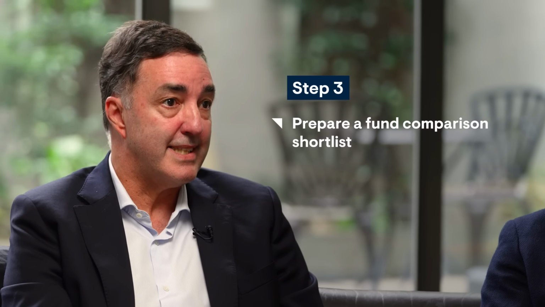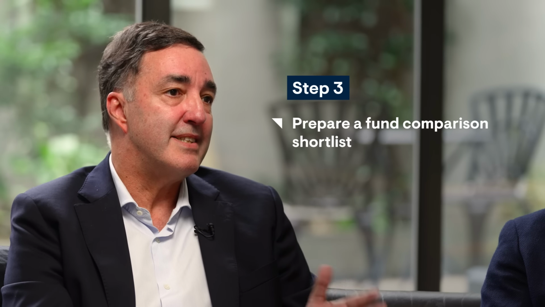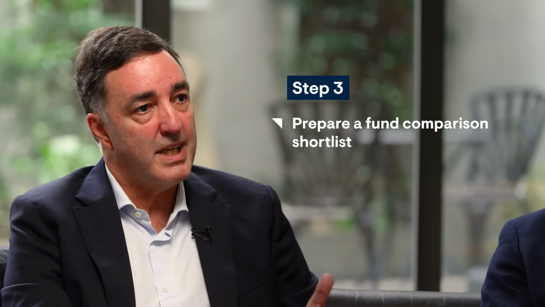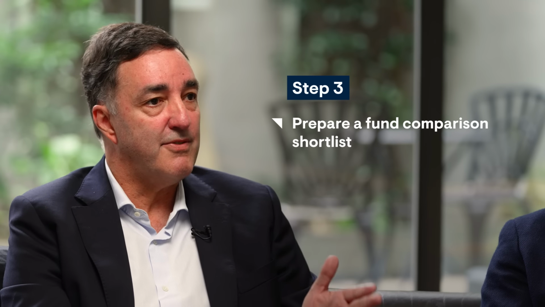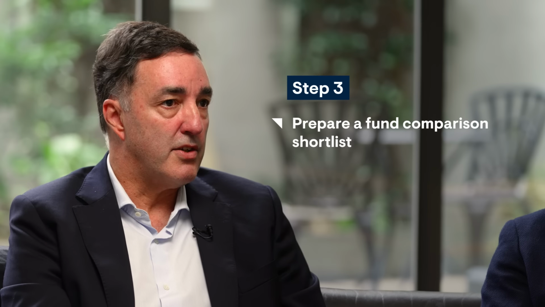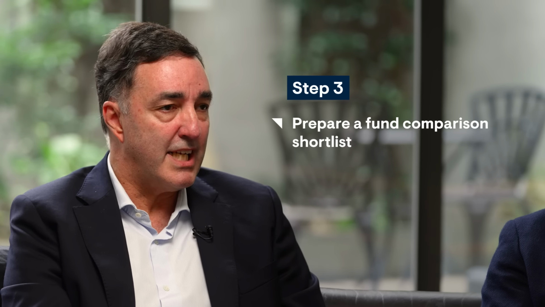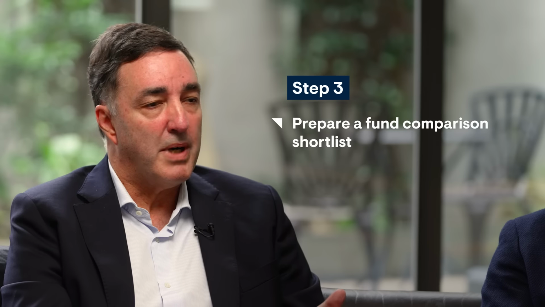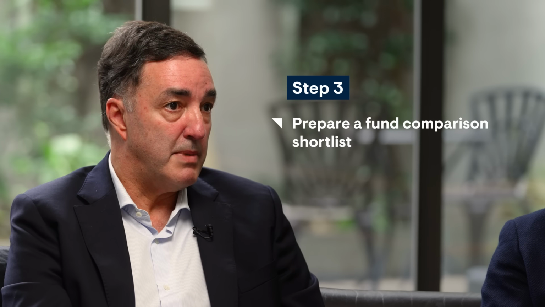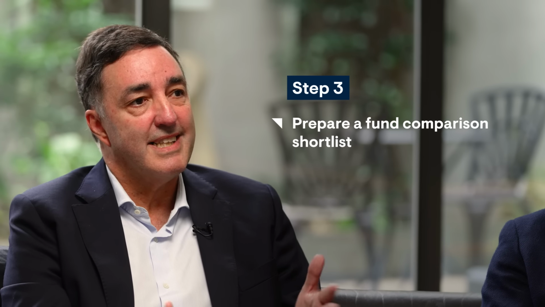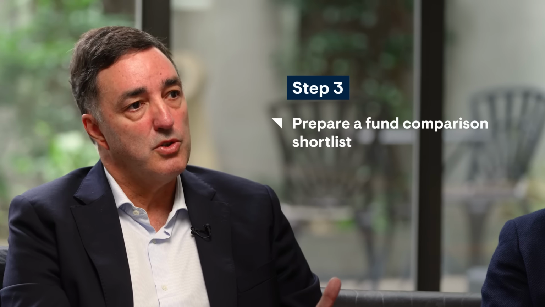Then we prepare a funds comparison shortlist so that each investor is able to compare apples with apples. What are the fees? What is the track record of the fund manager? How many funds are they managing? Since when? What is the assets under management amount? All of that, the fees, in order to be able to compare.